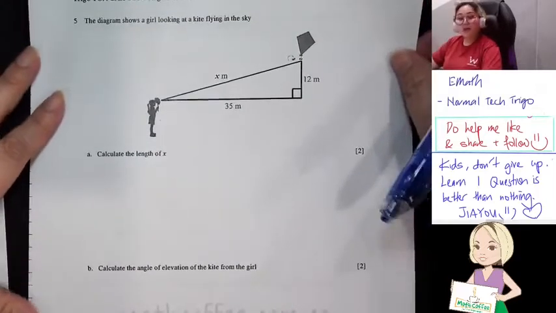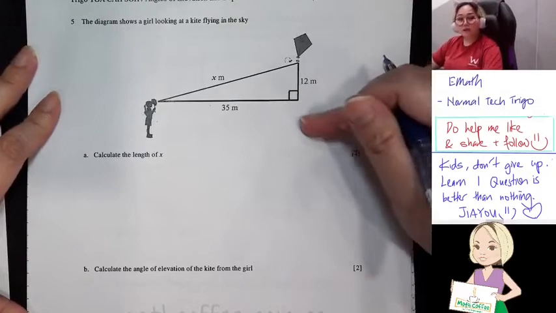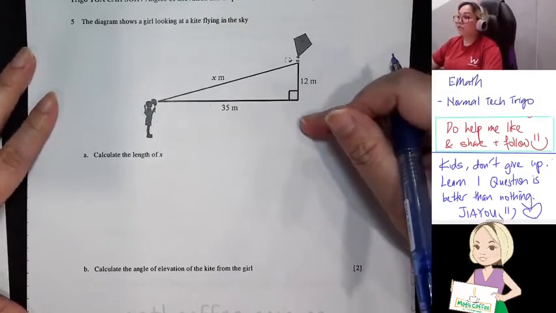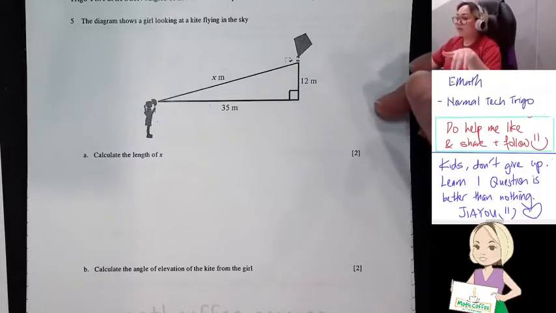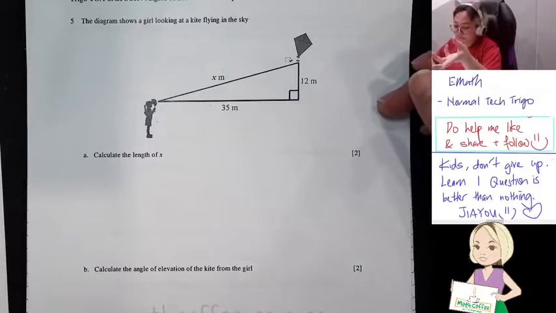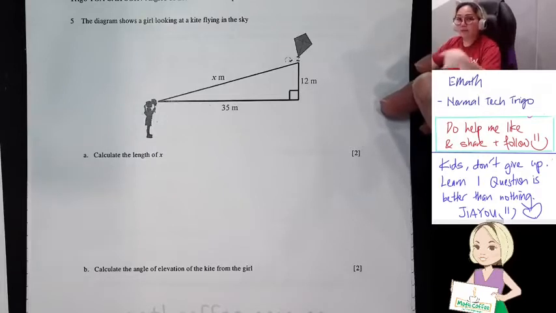Calculate the length x. So this one, again, right angle triangle. So every time you see a right angle triangle, you only link to two things: trigonometry TOA CAH SOH and Pythagoras Theorem. Okay, and maybe a third thing. Like if I want to find area of triangle, we will use half times base times height. So three concepts when you see a right angle triangle: Pythagoras Theorem, trigonometry TOA CAH SOH, as well as half times base times height.